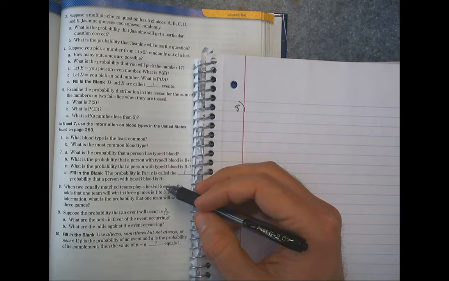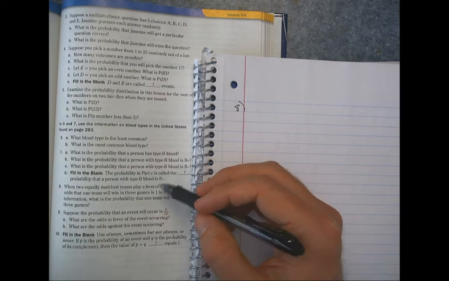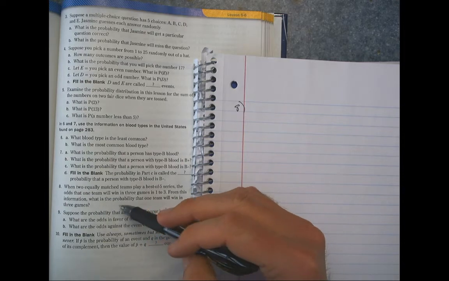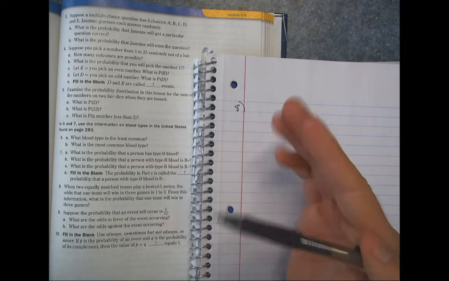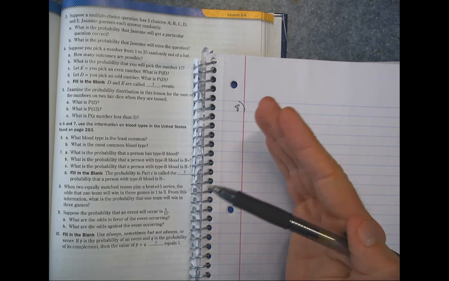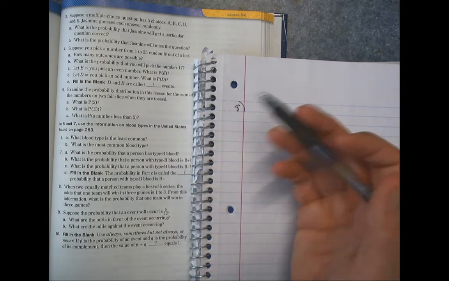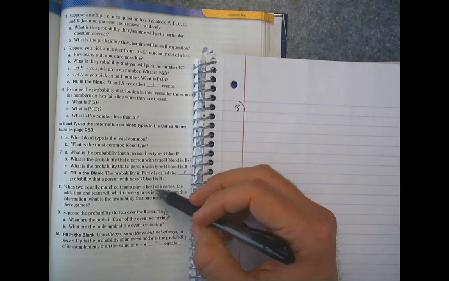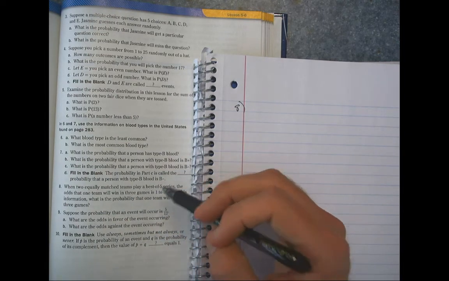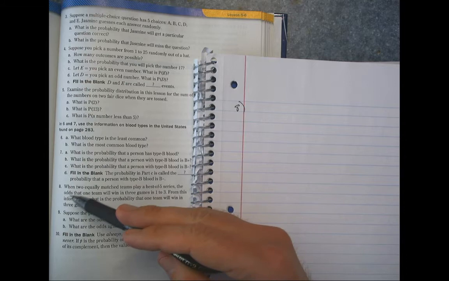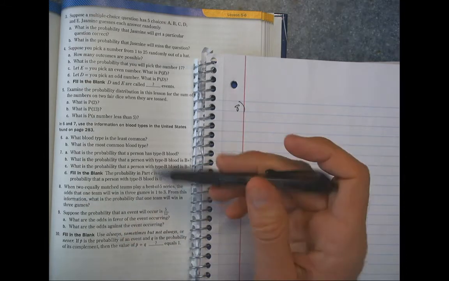It's best out of 5, so whoever wins 3 games first wins. So when they tell you the odds that one team will win in 3 games, that means they're actually going to win games 1, 2, and 3, and then we're done. We don't need to play the rest, because even if the other team won the last 2 games, they still don't win enough to win it. So they're talking about one team winning the first 3 games and it's over. The odds, now that's different than probability, the odds is 1-3.